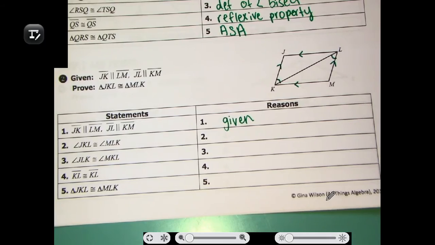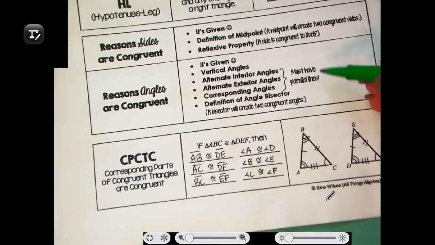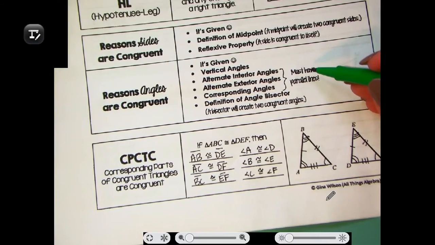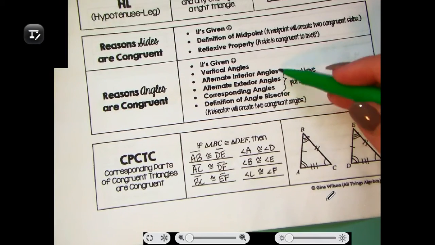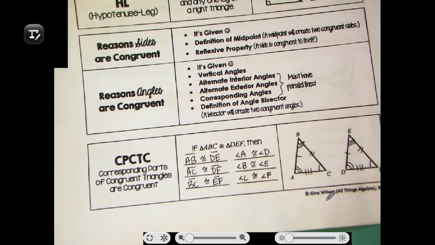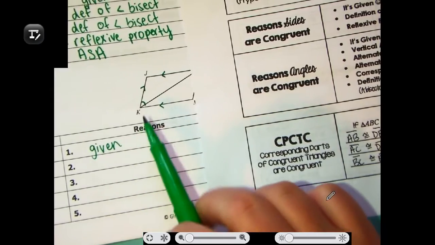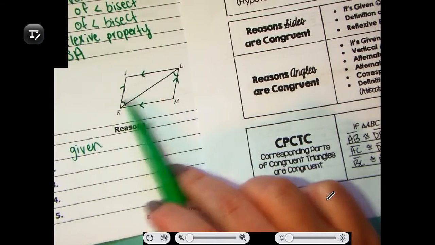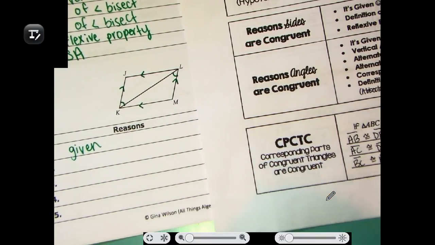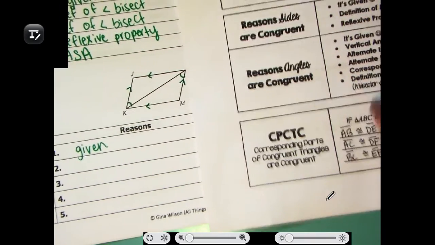Let's take a look at our options here for when we're talking about why angles are congruent. So remember, my first clue, we're using parallel lines, so it's got to be one of these, okay? And what you should see is that these types of angles, when they're on the opposite side of this line, and then they're inside the parallel lines, that's an alternate interior angle.